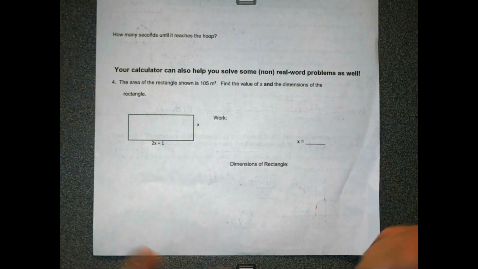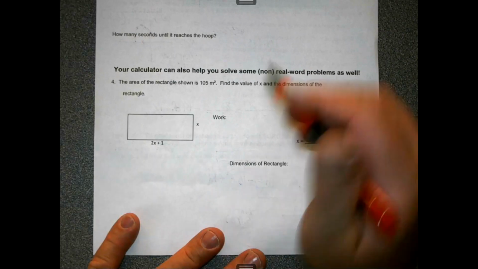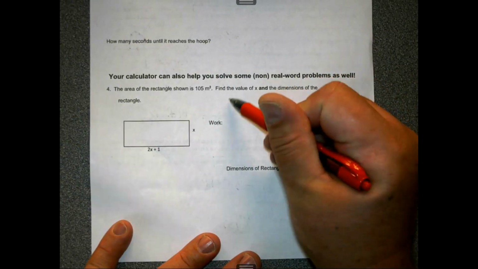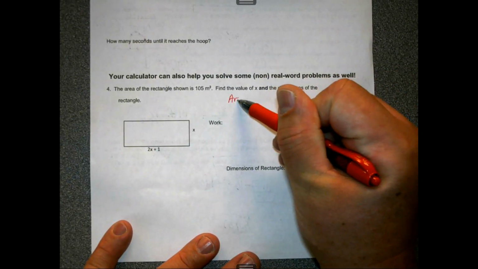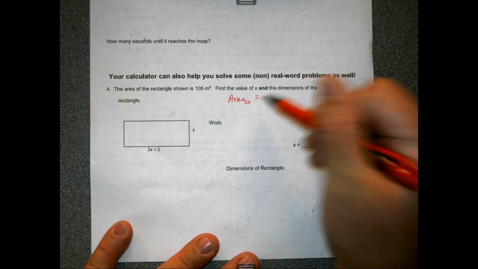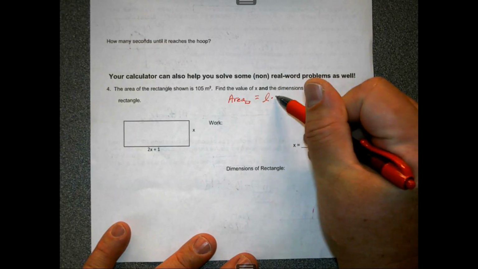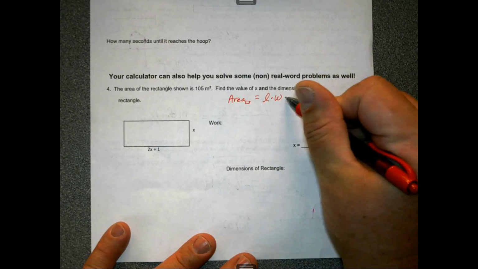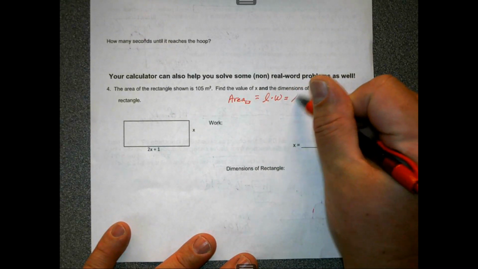Well, the first thing I'm going to do is write down the formula for area of a rectangle. What is it? Area of a rectangle equals length times width, right? Or your geometry teachers use base times height.